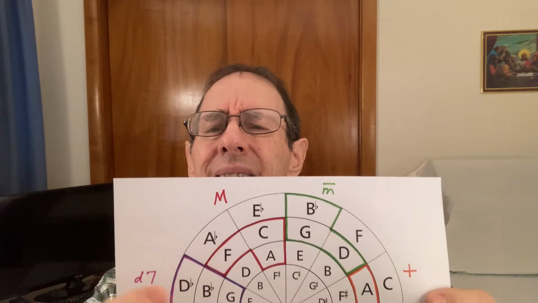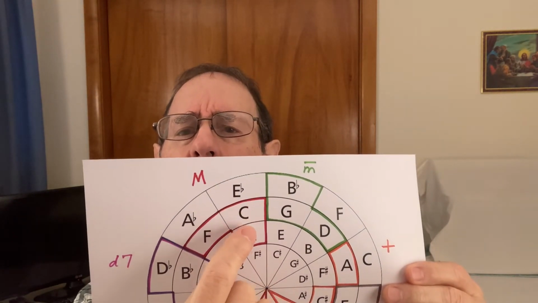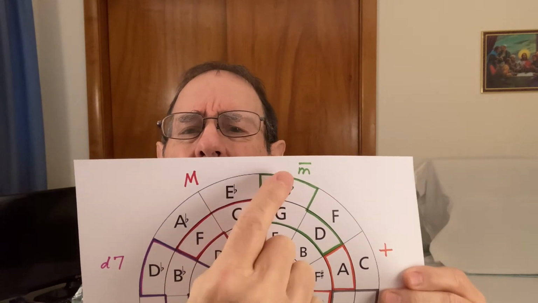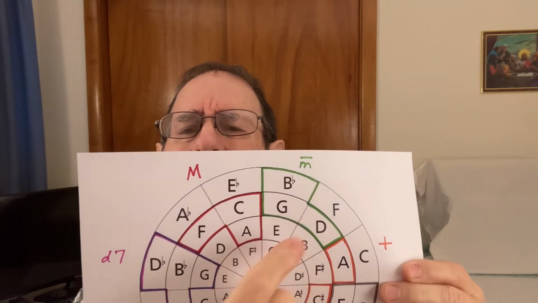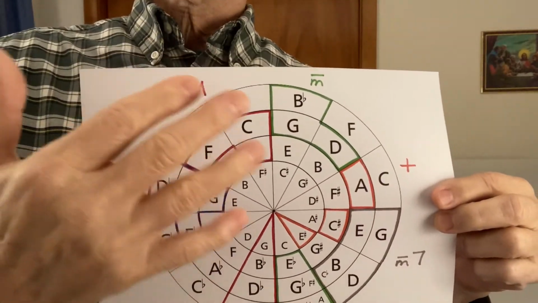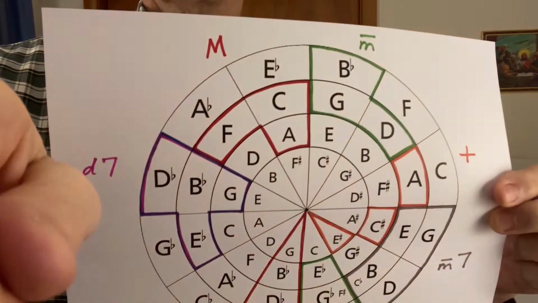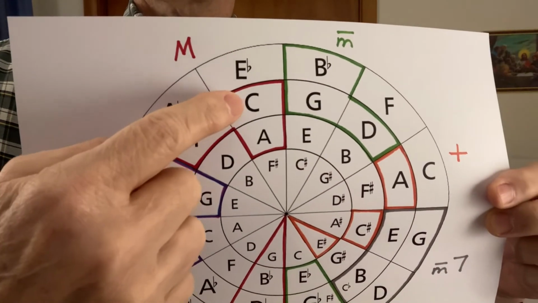Now, if you go back to the circle of fifths itself, the actual circle, you'll discover something. Let's say you take a major chord shape, and then you have a minor chord shape. You see how it fits in the circle, how you recognize it. You say, oh, I know that shape. That's a major chord.